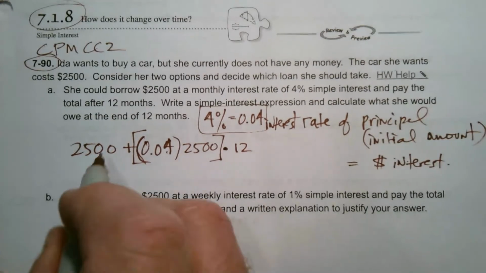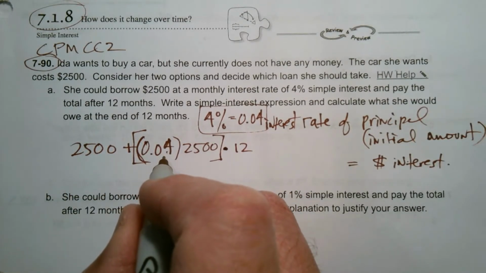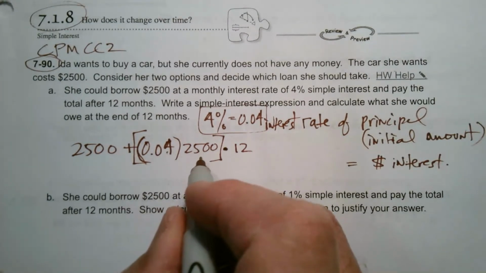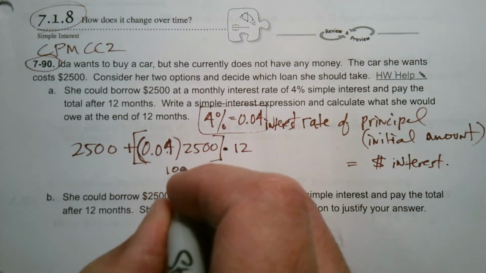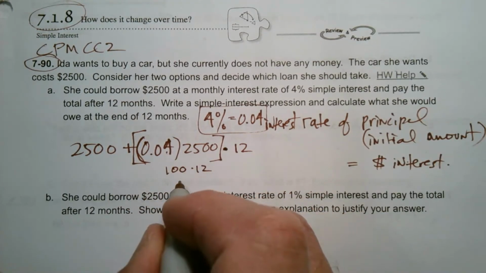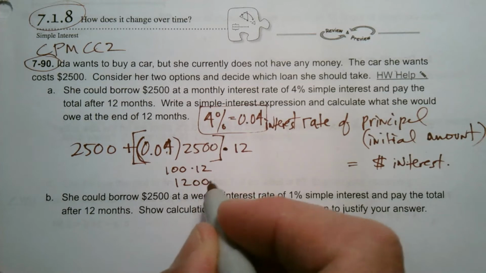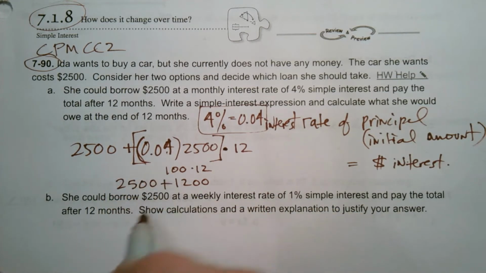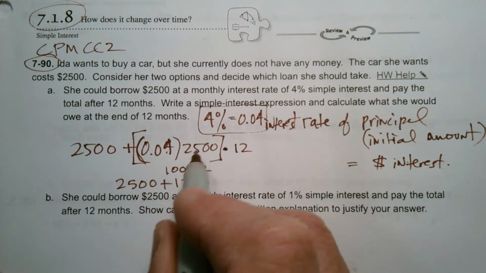All right, so that's the expression that I've got to then crunch the numbers for. So 4% of 2,500 is 100. So 100 times 12 is 1,200. So my total amount owed will be my initial amount, 2,500, plus the total interest over 12 months, and each month was $100.